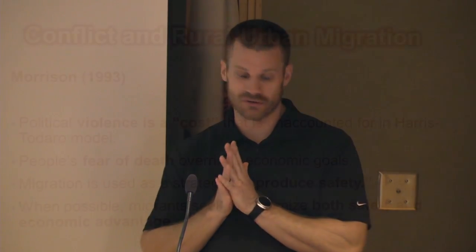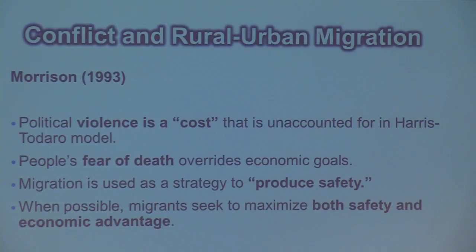So given this, we searched for an alternative rural-to-urban migration theory to inform our research, because this model, even though it does help explain some behavior, didn't provide the foundation that we actually needed. So luckily, in our research, we came across Andrew Morrison's article, and it was based on his research in Guatemala and Colombia.